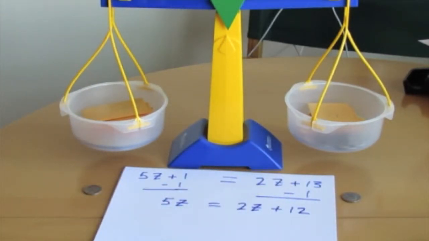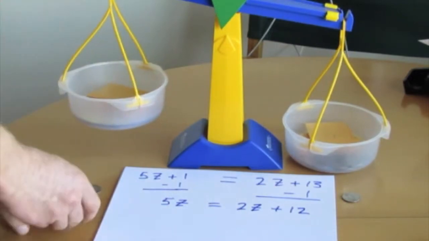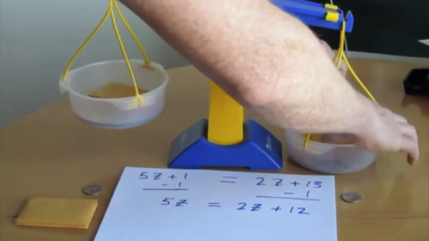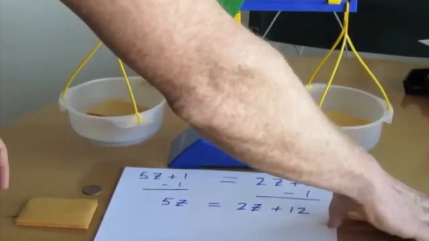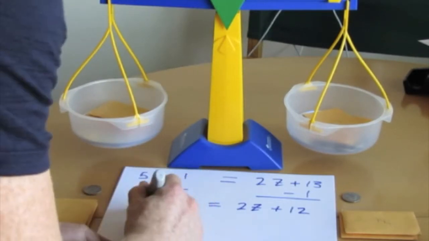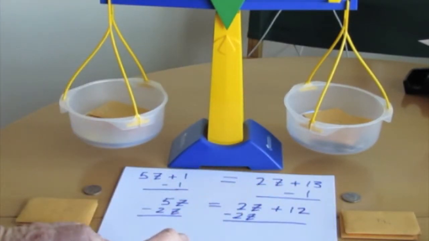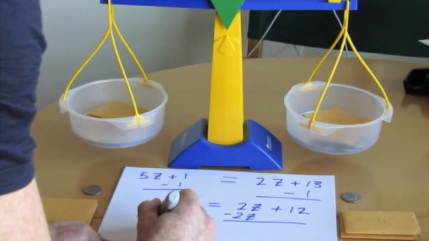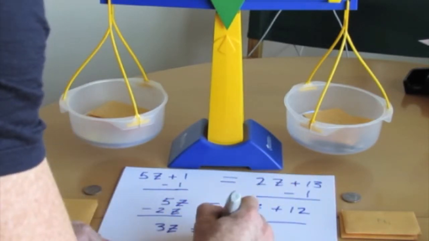Next, I'll take away 2 z's on both sides. Again, to keep it balanced, I have to do the same thing to both sides. On paper, that looks like this. So I'm left with, on the left side, 3 z's, and on the right side, 12 quarters.